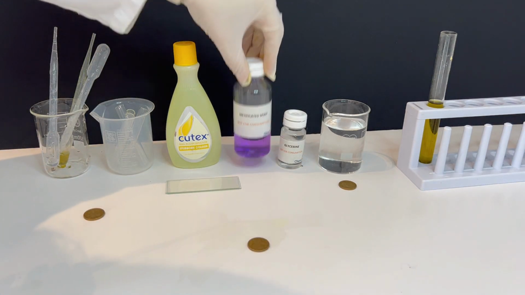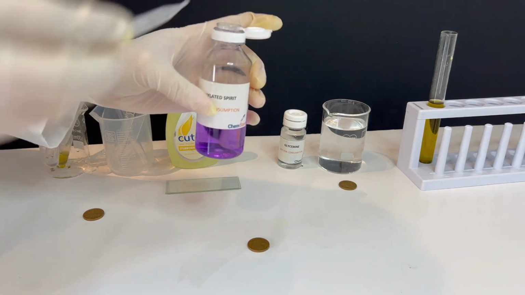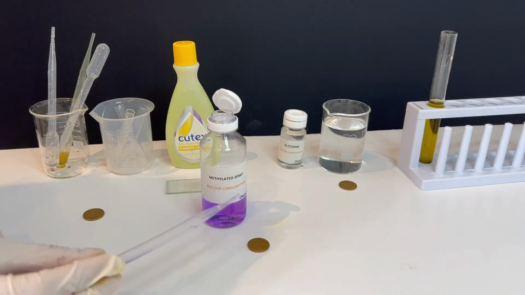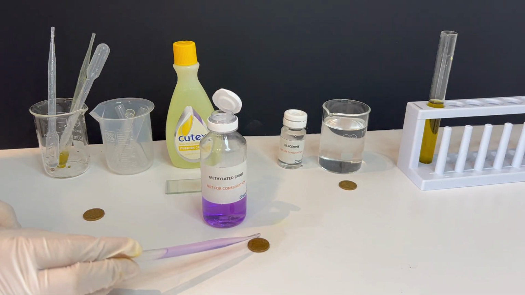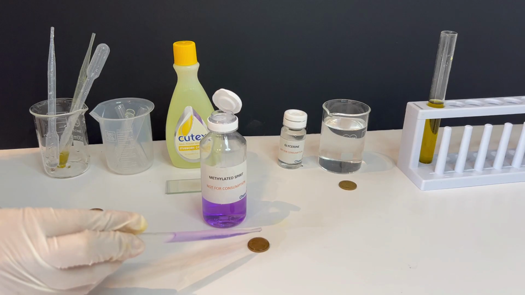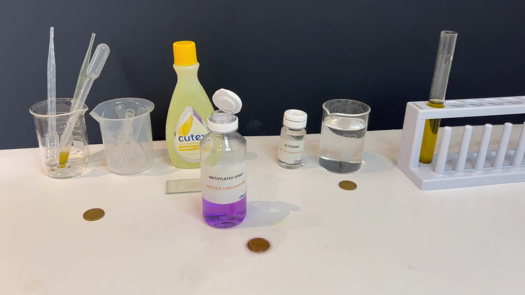Next, I test methylated spirit. I add the drops one by one. The coin holds about 16 drops before spilling. The weaker forces between the molecules mean it spreads out more quickly.